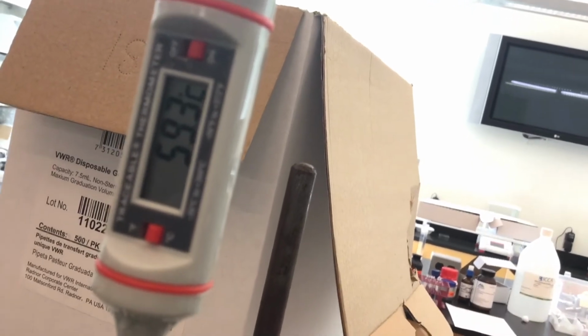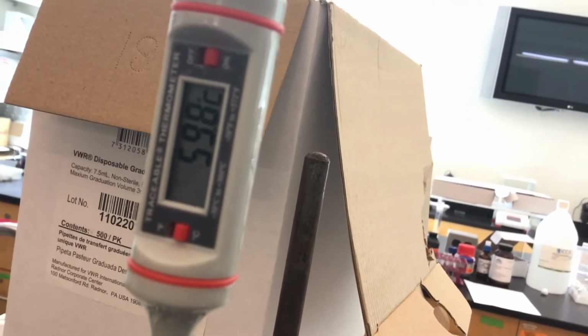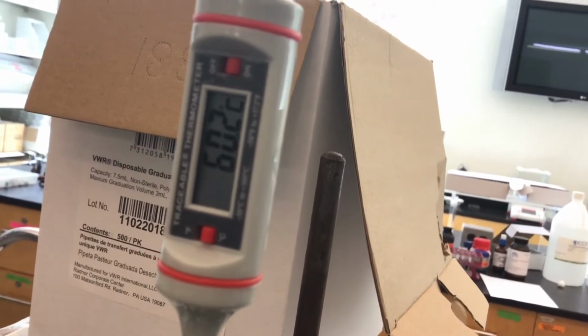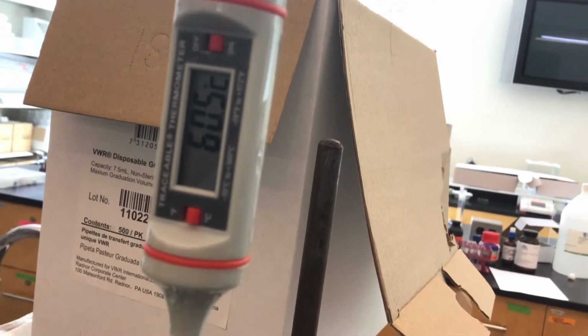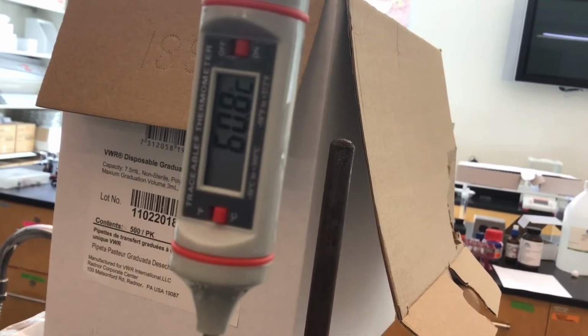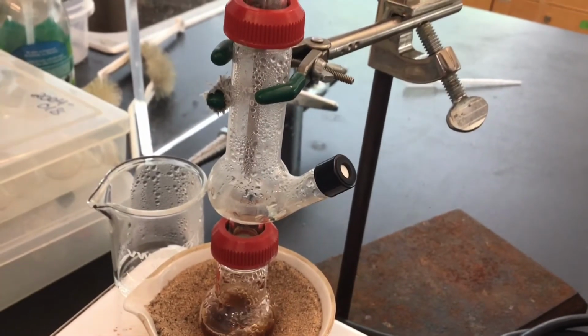And the thermometer right now reads 58, and it's still climbing. It's right in the center there.